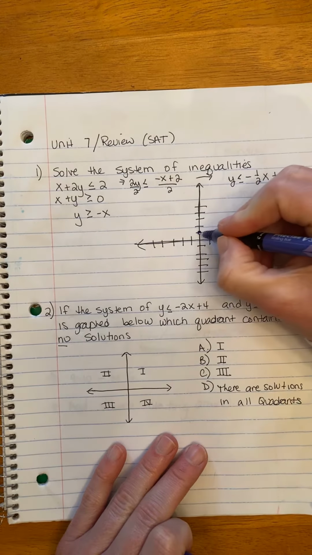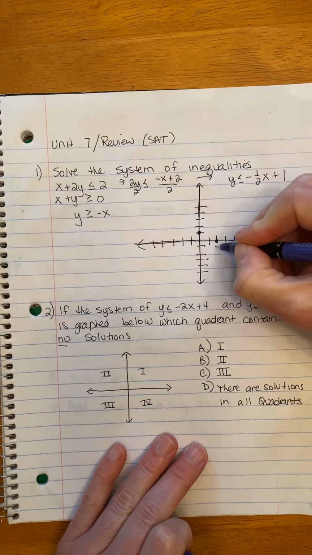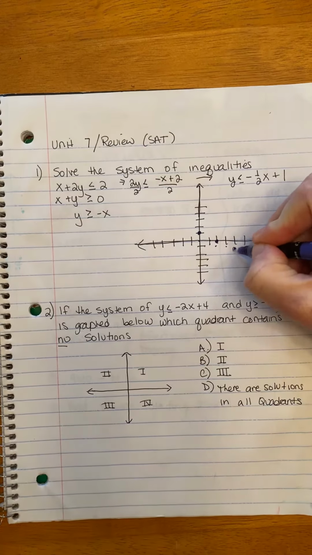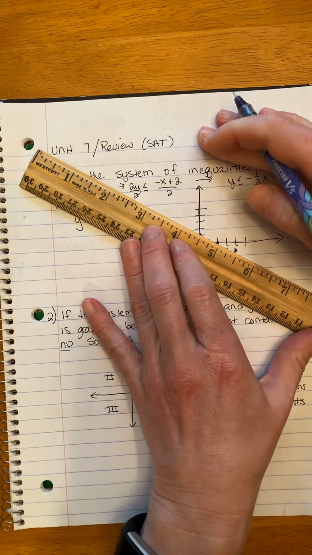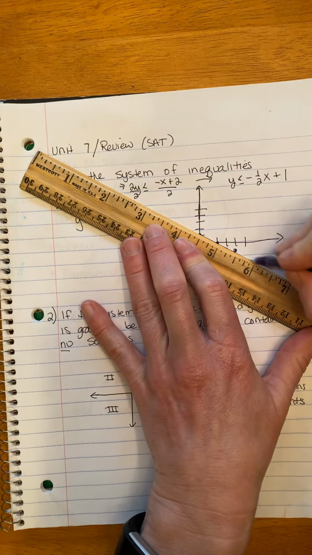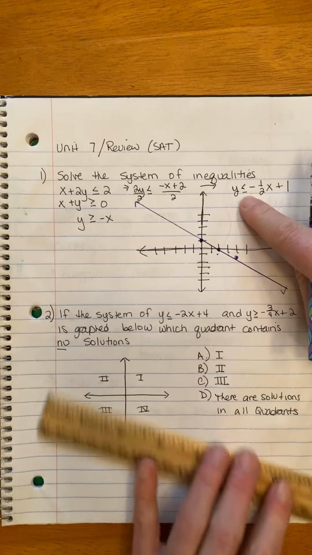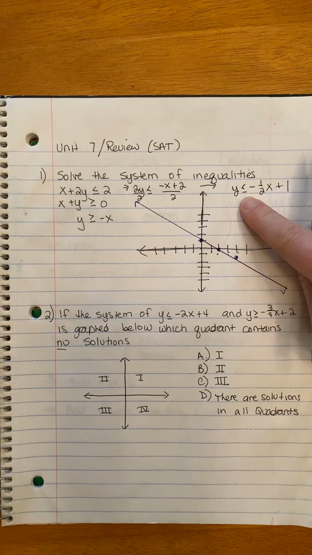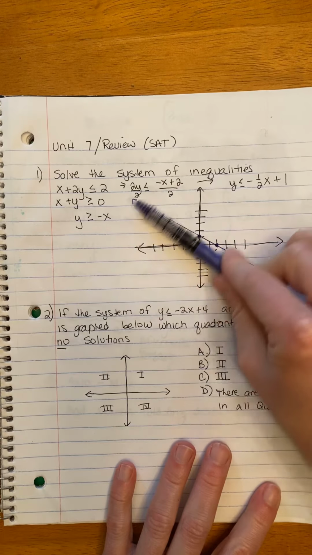So a slope of negative 1/2 means I go down 1, to the right 2. And I don't have the best axis right here. I use a solid line for this boundary because it's a less than or equal to. If it had just been a less than, it would be dashed. And I'm going to shade either on this side or this side.